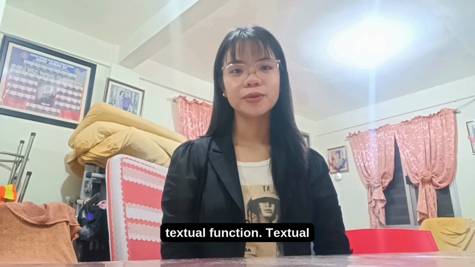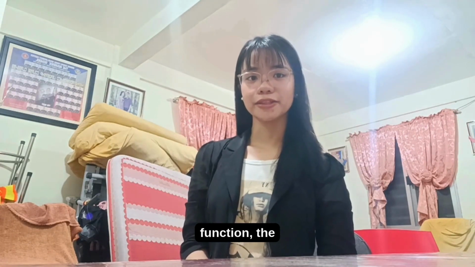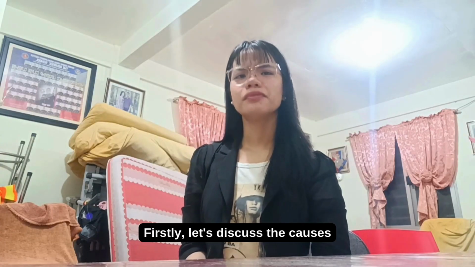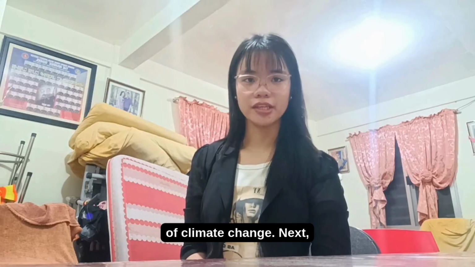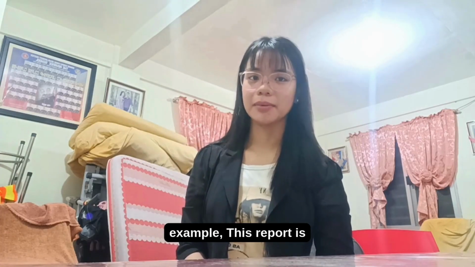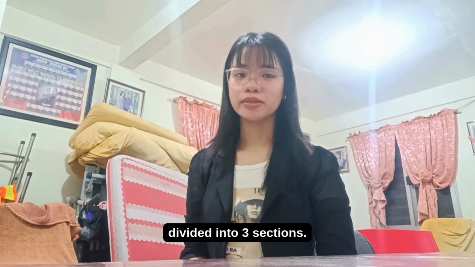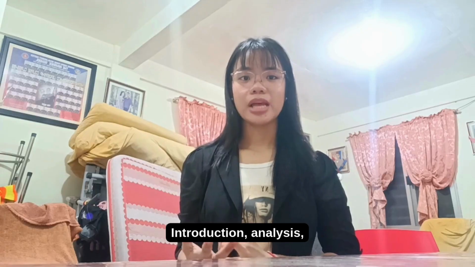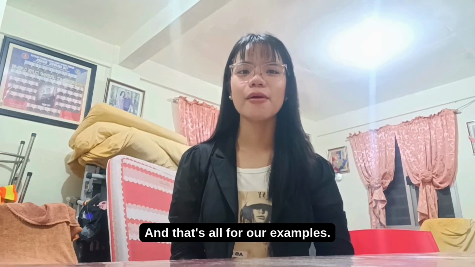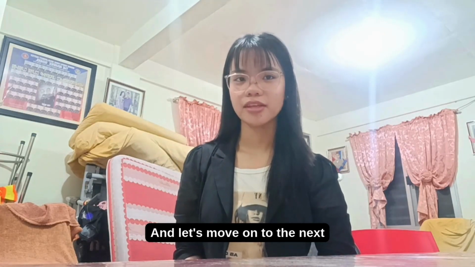Let's move on to textual function. Textual function, the 3 examples, first is: Firstly, let's discuss the causes of climate change. Next, we will explore its effect. Number 2 example: This report is divided into 3 sections: introduction, analysis, and conclusion. Number 3 example: On the other hand, some researchers argue that this approach is less effective. And that's all for our examples, and let's move on to the next person.